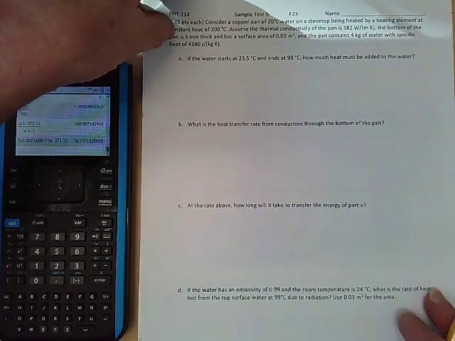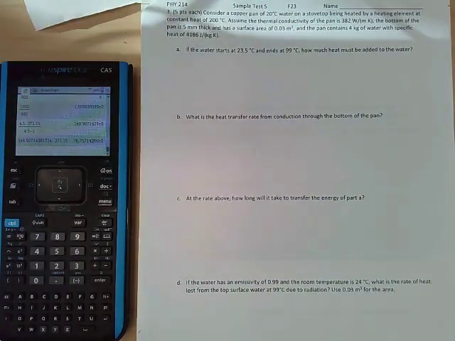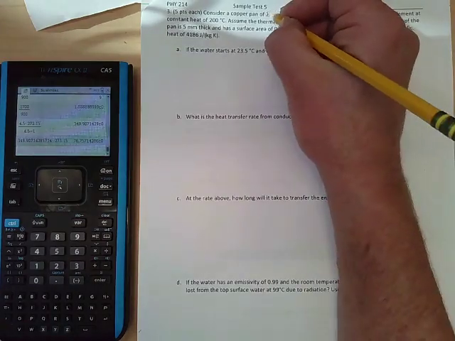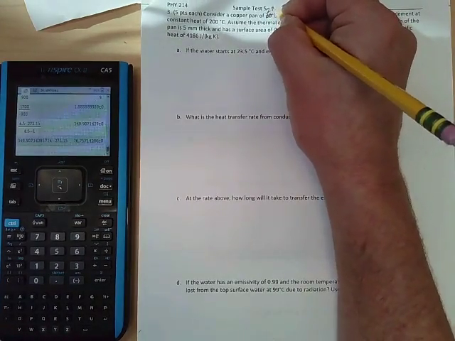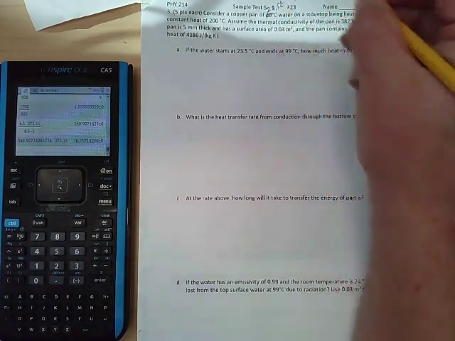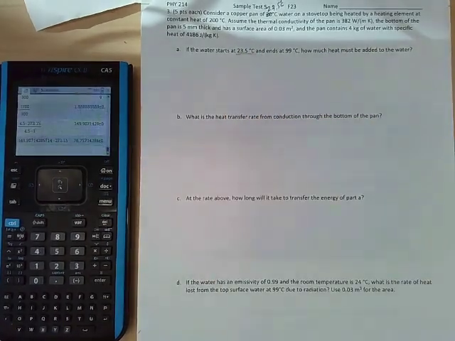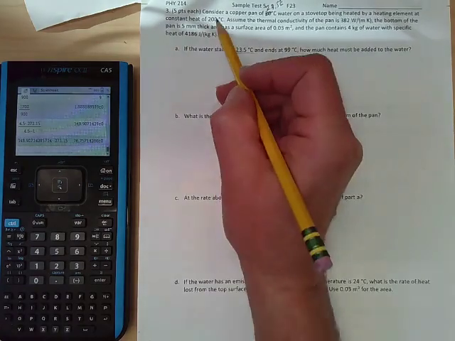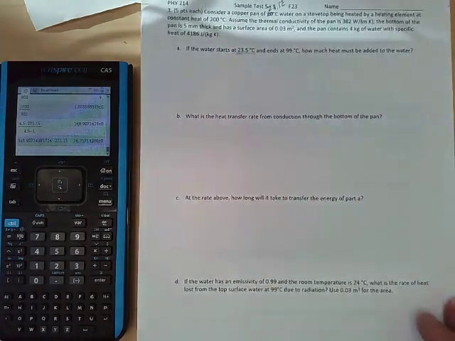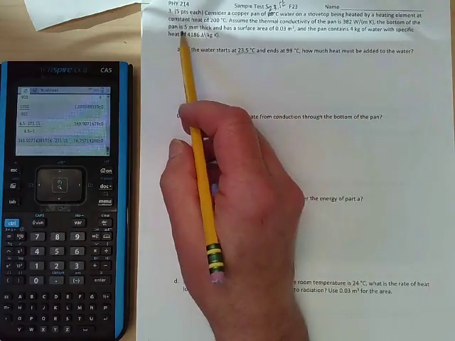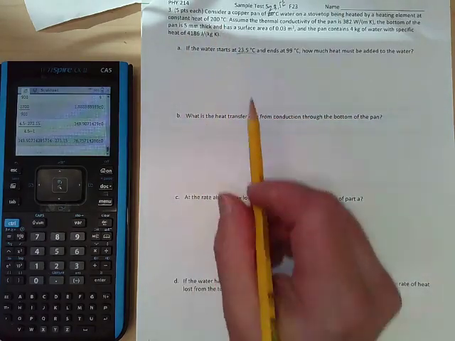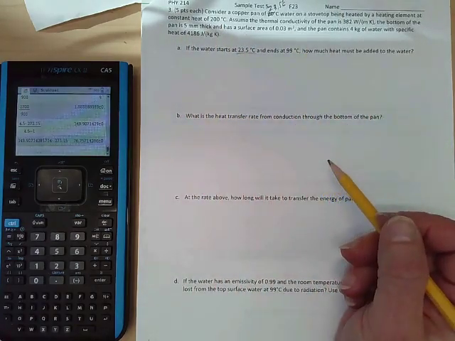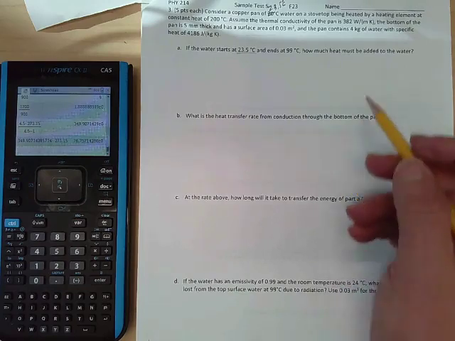Number 3. This is the one that had too many numbers. Let's make the water start out at 23.5 Celsius, since it starts at 23.5 Celsius here. All right, so we've got a copper pan on the stove top. The heating element is 200 degrees Celsius. The thermal conductivity of the pan is given. The thickness of the bottom of the pan is given. The surface area of the pan is given. And the mass of the water.